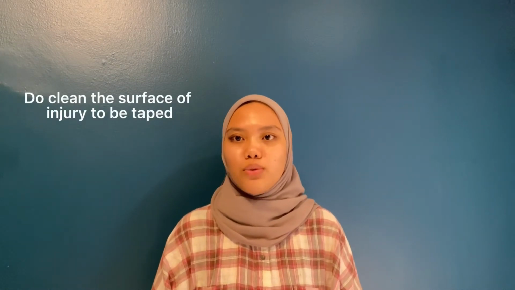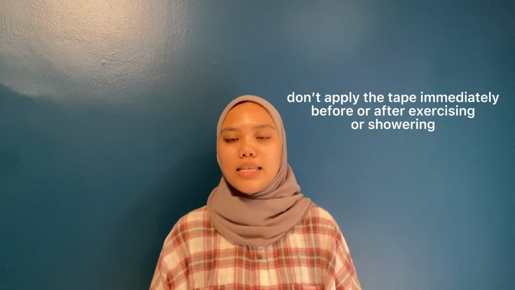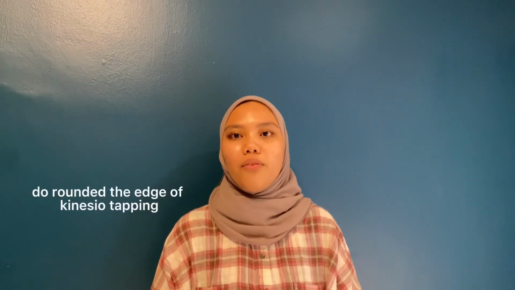So next, we go to the do's and don'ts for strapping and K-tape. First point is, do clean the surface of injury to be taped. Don't apply the tape immediately before or after exercising or showering. Second point is, use underwrap to prevent skin inflammation and strengthen adhesive for rigid taping. Don't touch the adhesive of the tape. The third point is, do round the edge of kinesio taping, and never apply to broken or frayed skin.